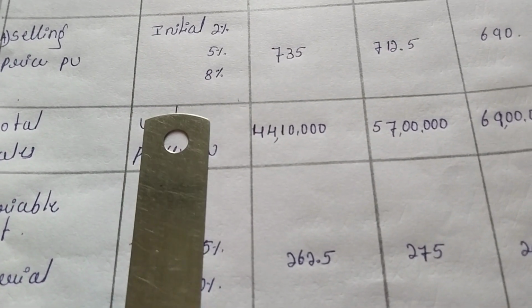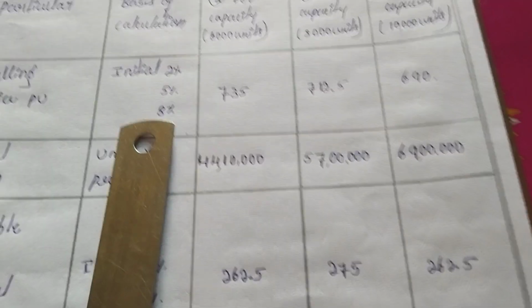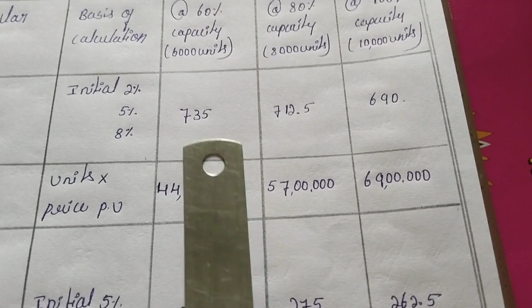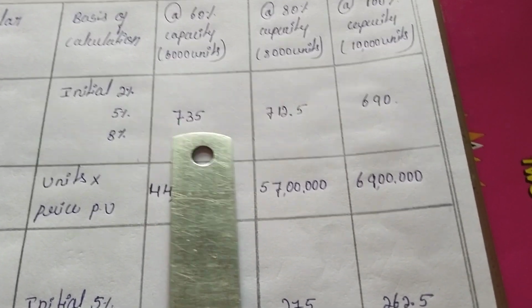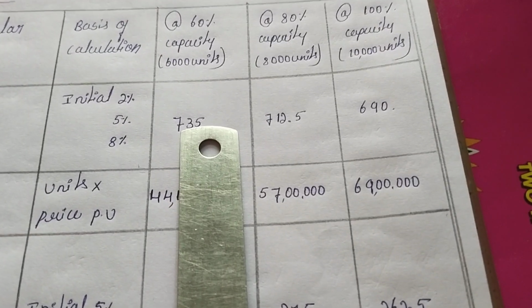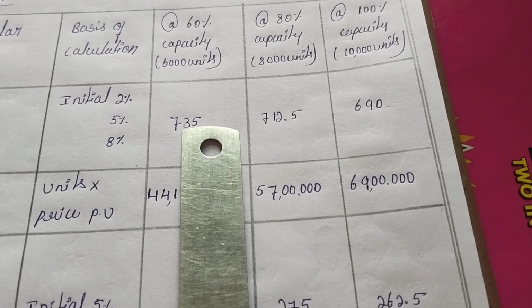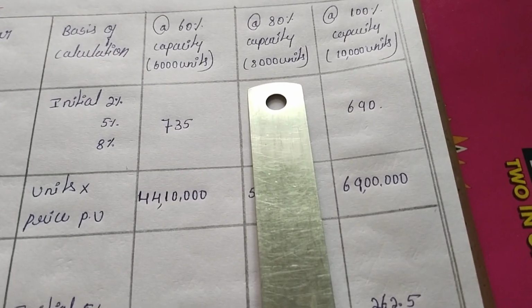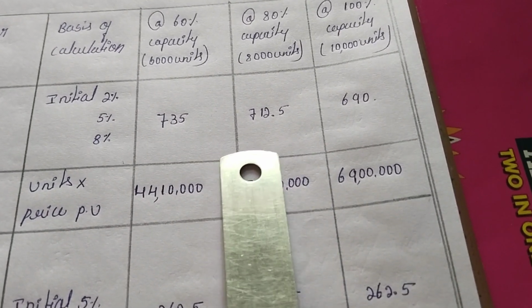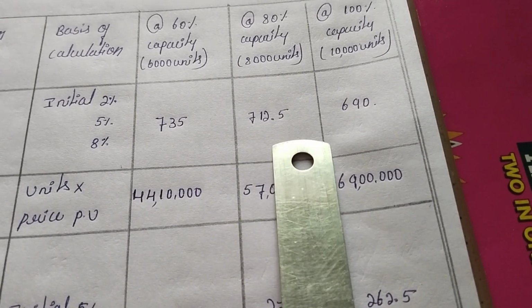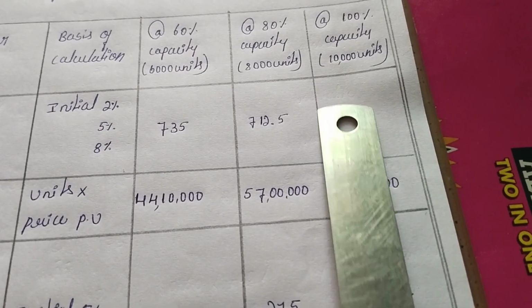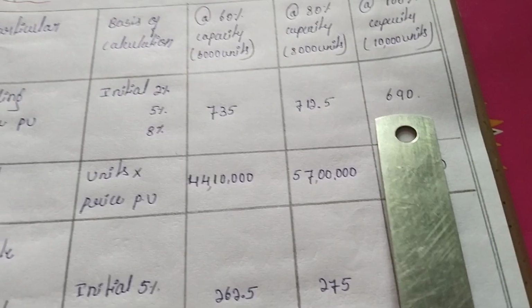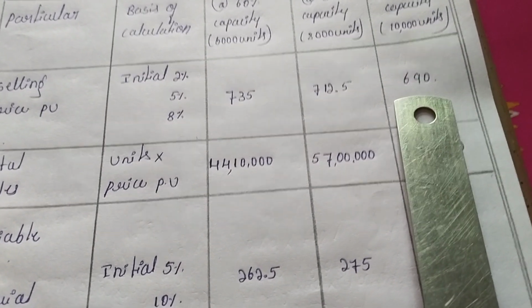At 60% capacity we have 735 rupees, at 80% capacity 712.5 rupees, and at 100% capacity 690 rupees selling price per unit.